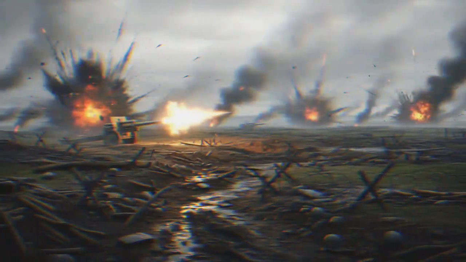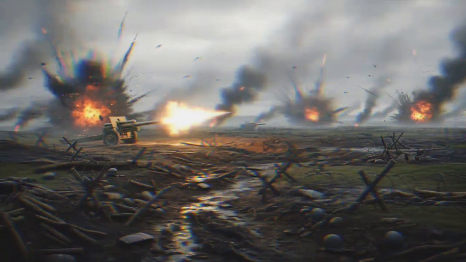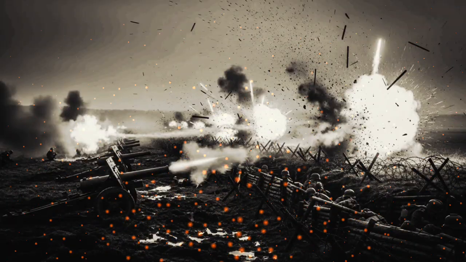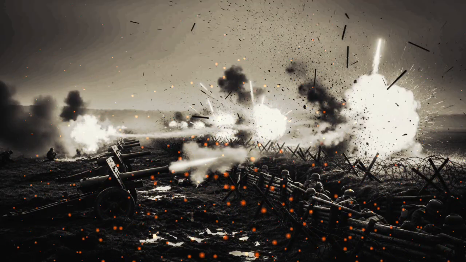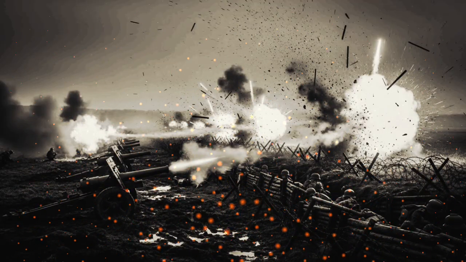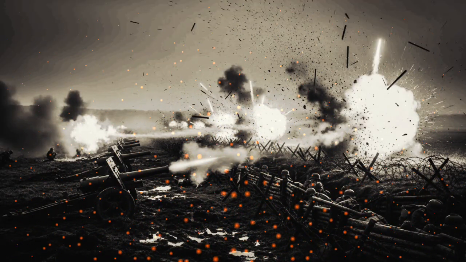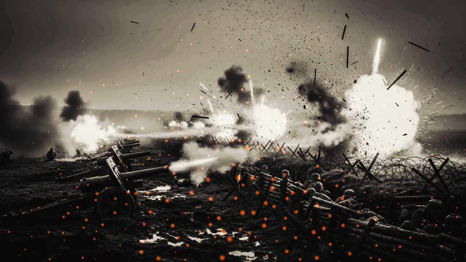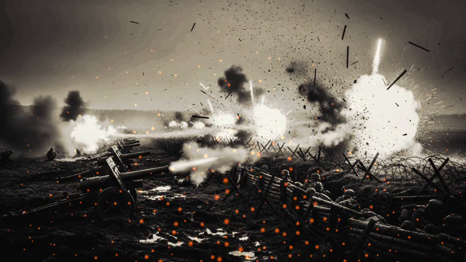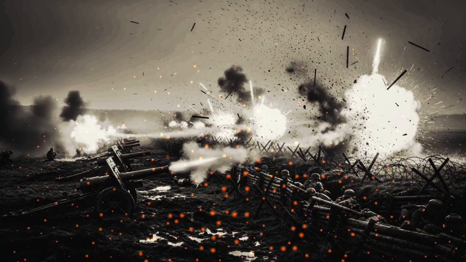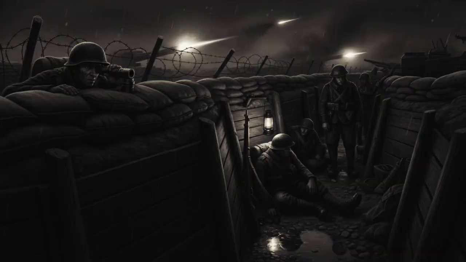Naval warfare and blockades also played a key role. The British Royal Navy enforced a blockade against Germany, aiming to cut off supplies and weaken the Central Powers. In response, Germany used submarines or U-boats to attack commercial and military vessels, expanding the war into the seas and affecting global trade. By the end of 1914, Europe was locked in a stalemate.